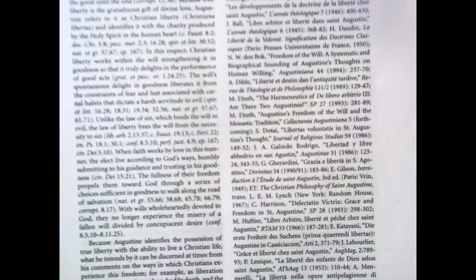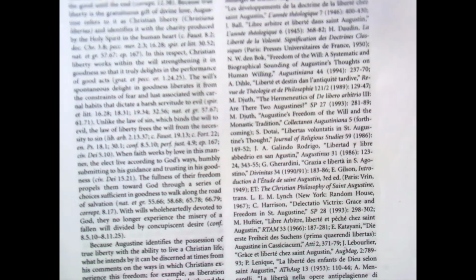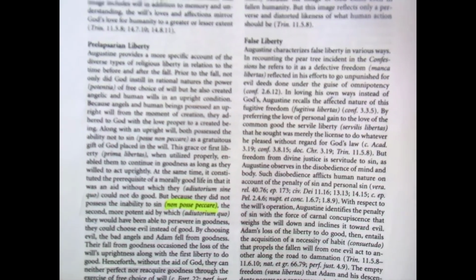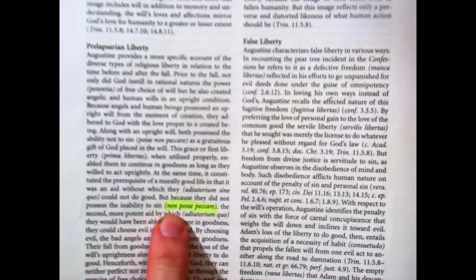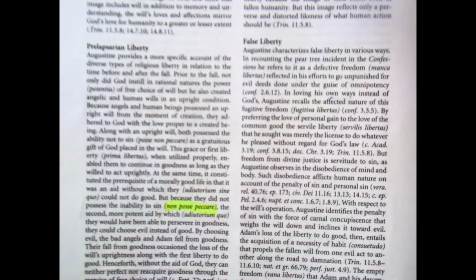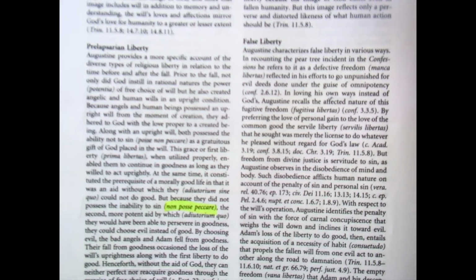And a key way to articulate these categories is to refer to Augustine's sensibility in Latin about non posse peccare and posse non peccare and non posse non peccare. So let's chart those out, and I'll just give you a presentation of part of what's going on in this entry, but part of what's going on broadly in Augustine.